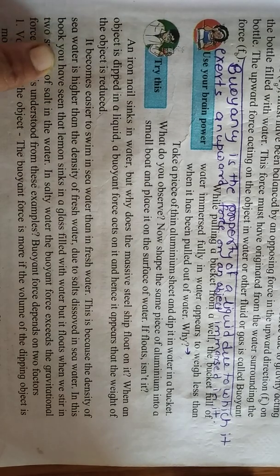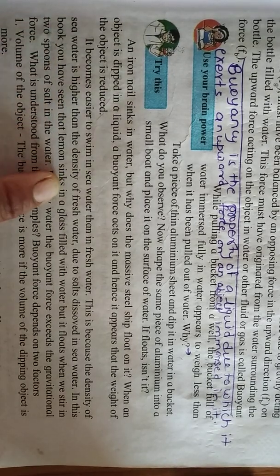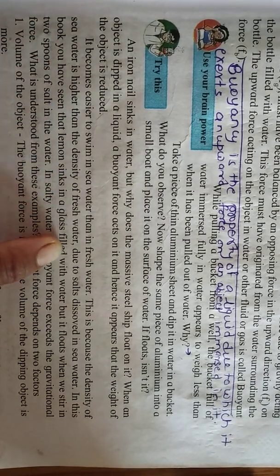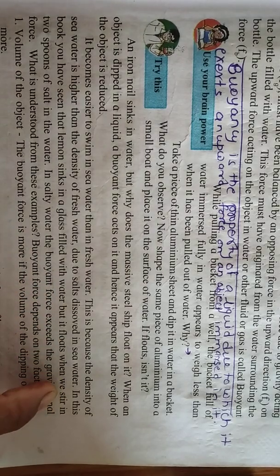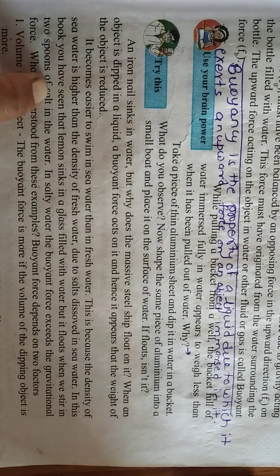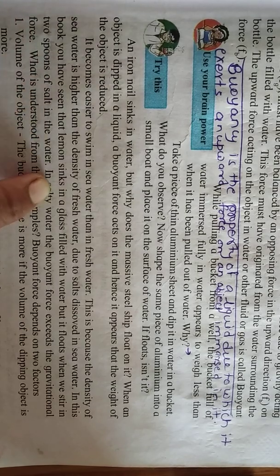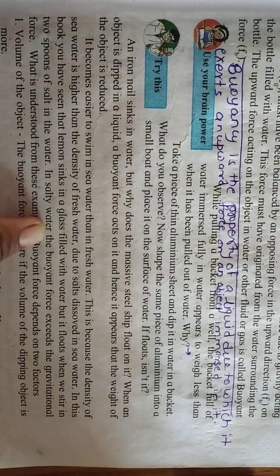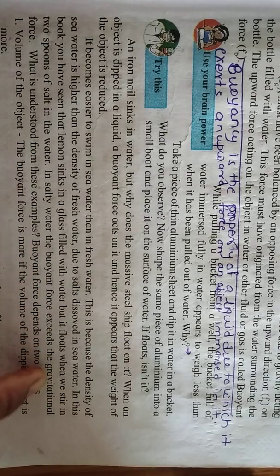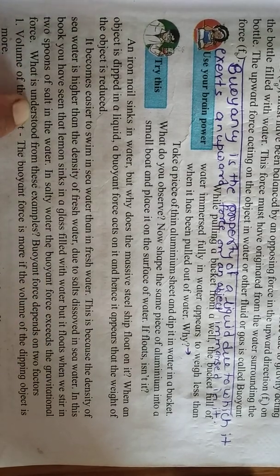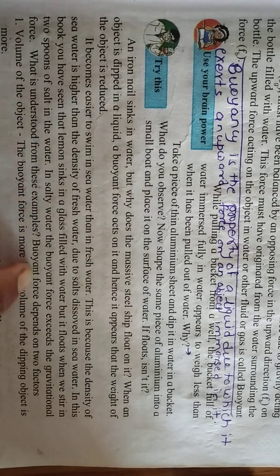In this book, you have seen that lemons sink in a glass filled with water, but it floats when we stir in 2 spoons of salt in water. In salty water, the buoyant force exceeds the gravitational force. What is understood from this example?